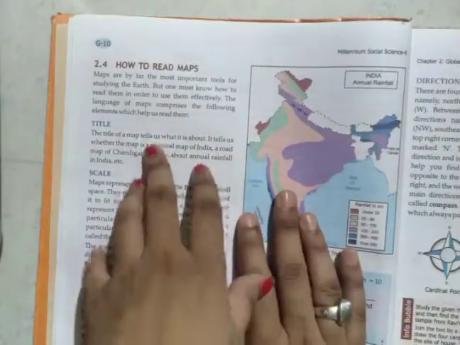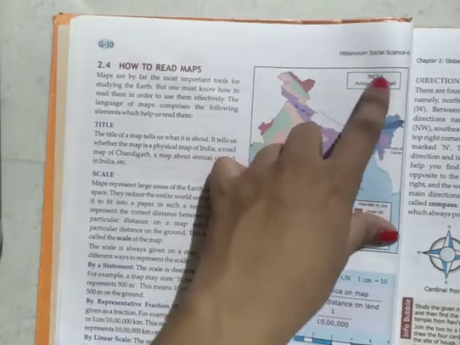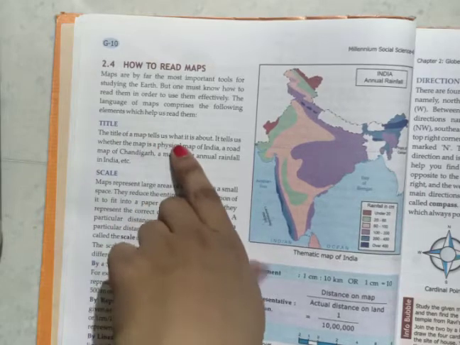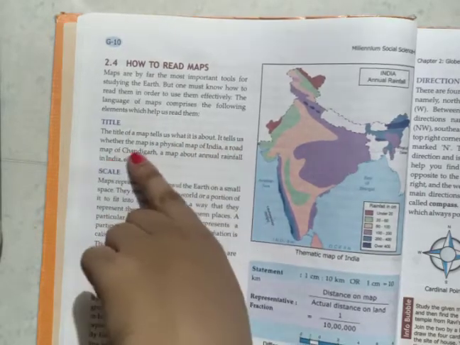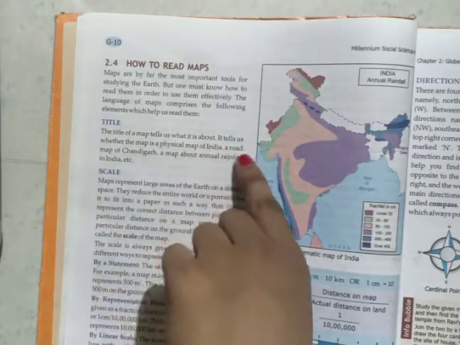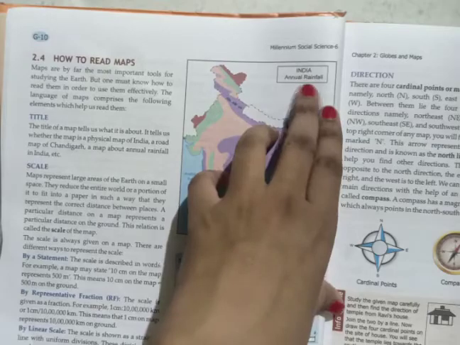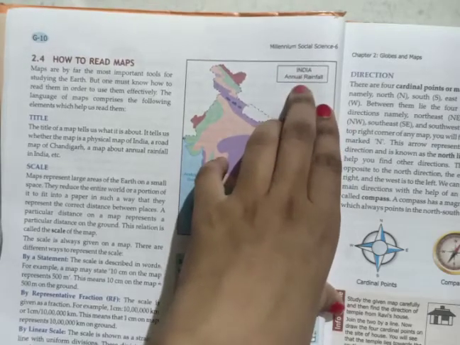Then next comes how to read maps. How to read maps? At first a title will be given here. Title, you can see the title. The title of a map tells us what it is about. It tells us whether the map is a physical map of India, a road map of Chandigarh, a map about annual rainfall in India. So here it is written that it is an annual rainfall map of India. Yes or no? So this is the title.